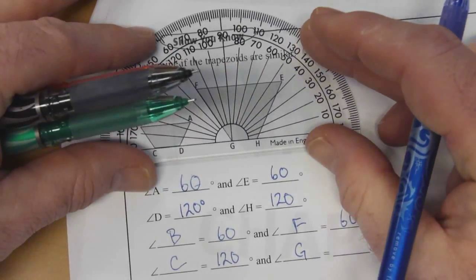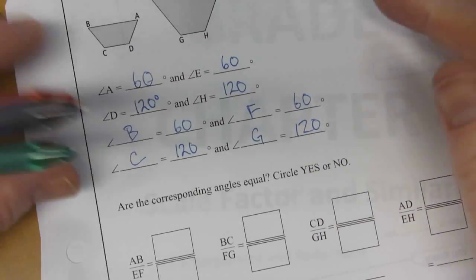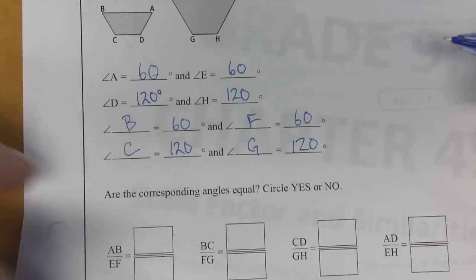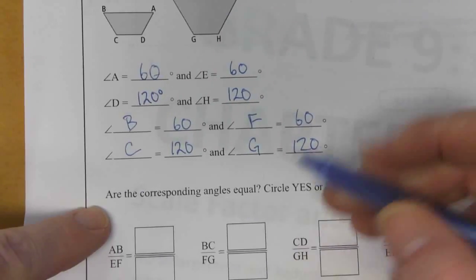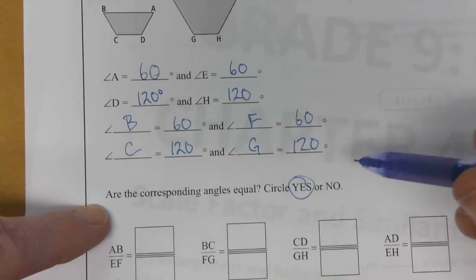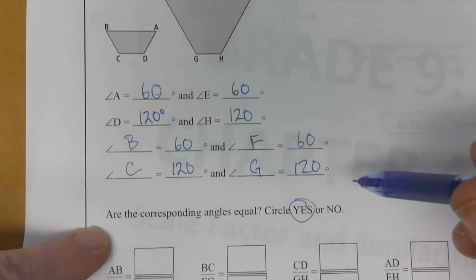And angle G is also 120. So in this situation, we have corresponding angles. Are all the corresponding angles equal? Yes, they are. In quadrilaterals, that does not mean that your shapes are similar if all of your angles match.